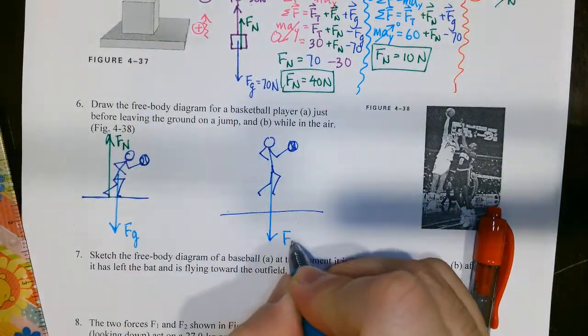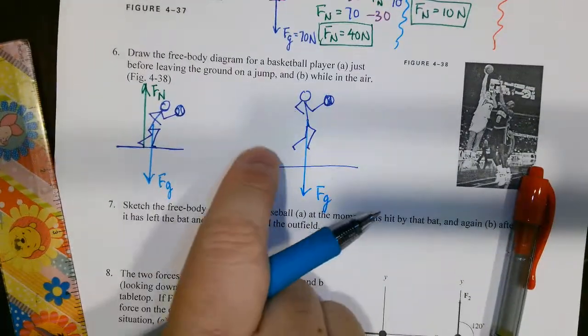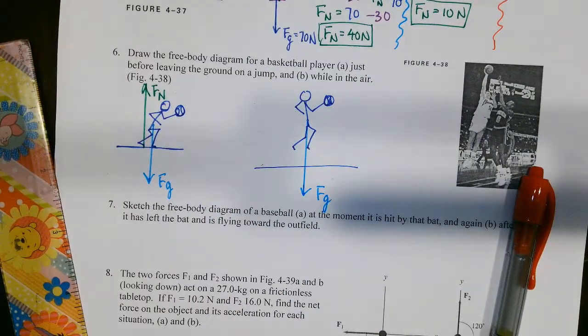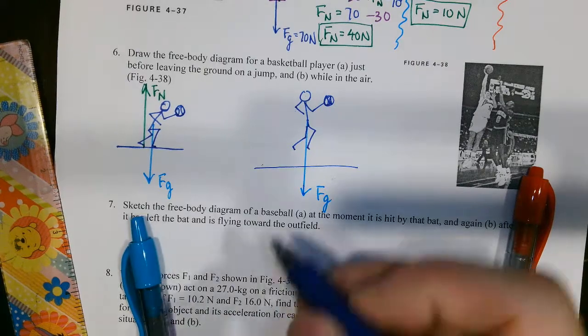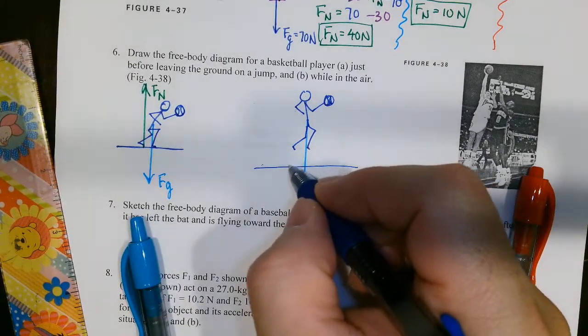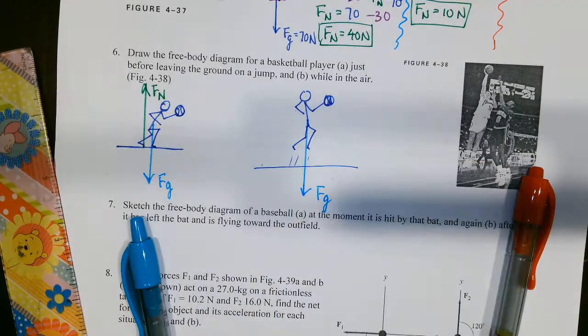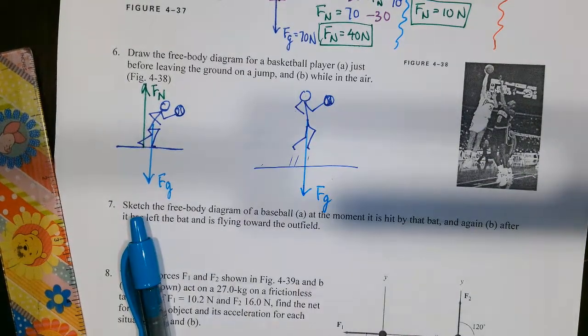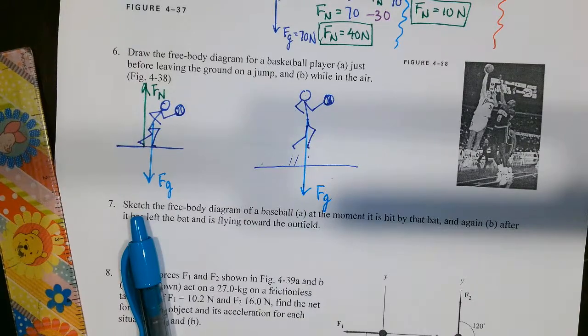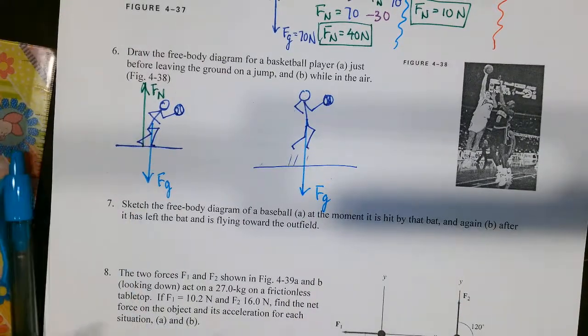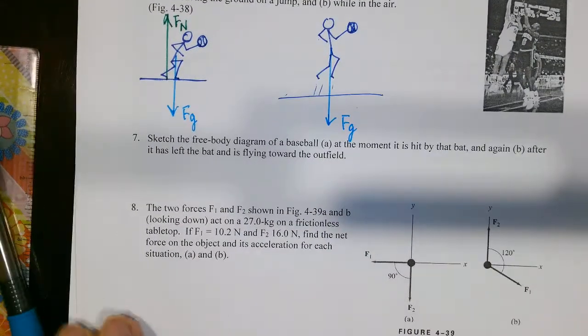That's it. Gravity is the only thing acting on the person when he's up in the air. No normal force.